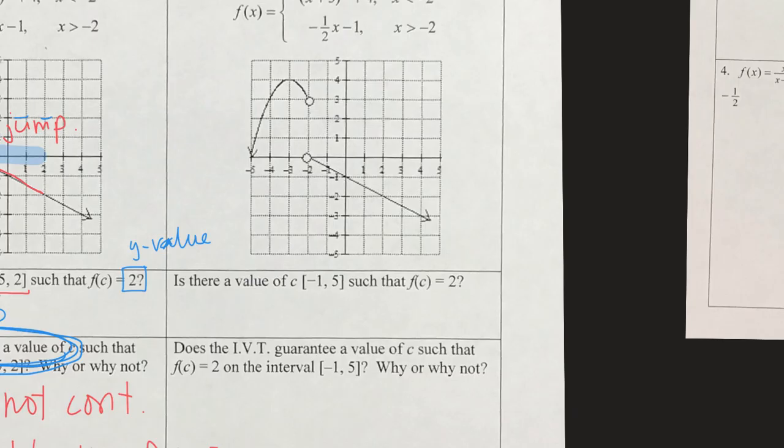Okay, so how about here? From -1 to 5, now we're changing our interval. Let's see, what's the question say? Let's answer the question. Is there a value on negative 1 to 5 such that f of c equals 2?